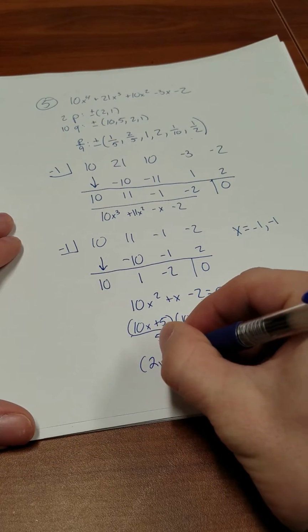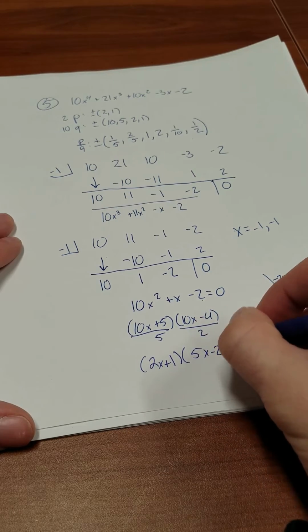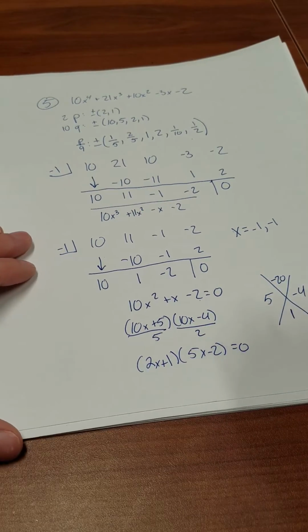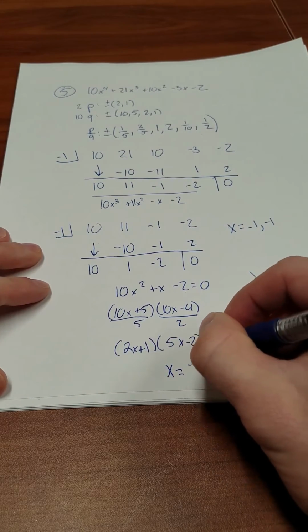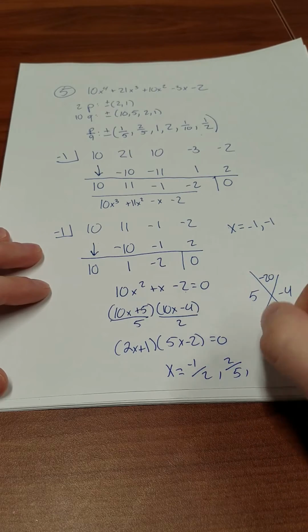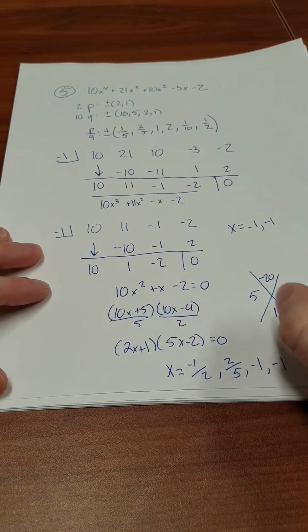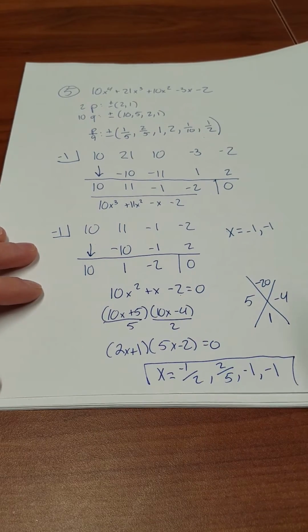So we have 2x plus 1 and 5x minus 2 equals 0. Go ahead and solve those real quick for me, please. So after solving, you should get x equals negative 1/2, positive 2/5, negative 1, and negative 1. This was a degree 4 polynomial. There's all 4 of our solutions.